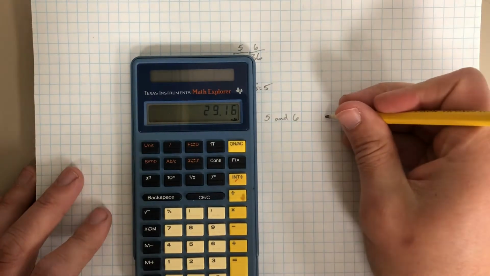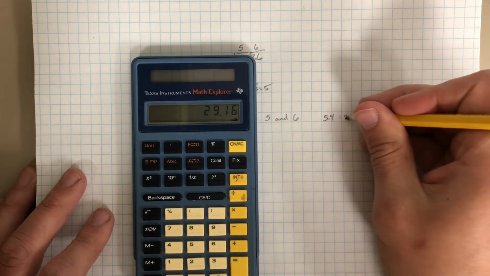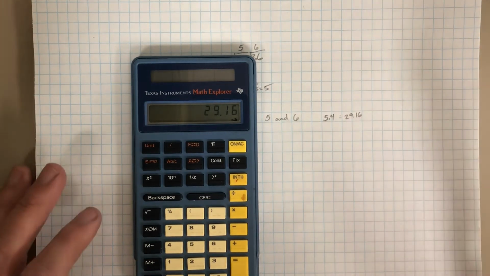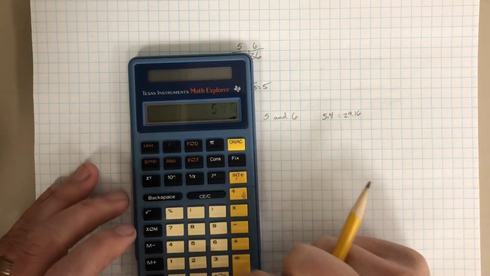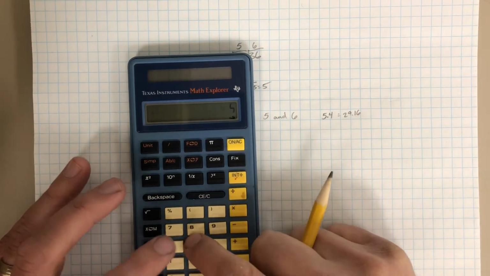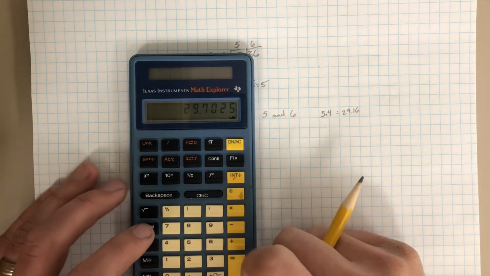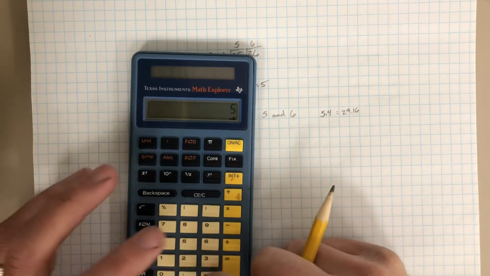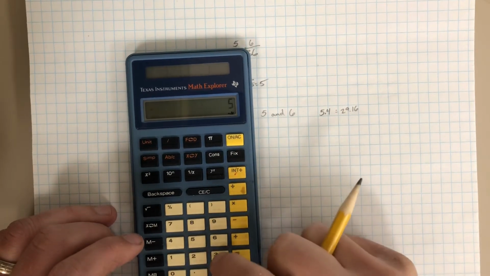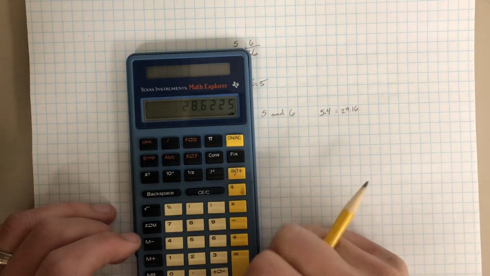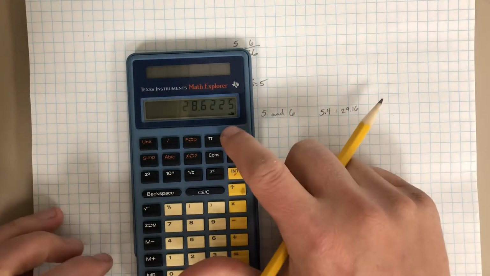5.4 times 5.4 equals 29.16. And we can keep refining that down. Maybe we do 5.45 times 5.45. And now we're getting a little bit too high. So let's do 5.35 times 5.35. Okay, now that's a little bit too low. So we can keep refining it and find exactly where it would be.